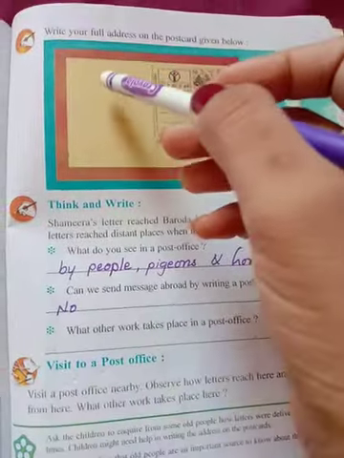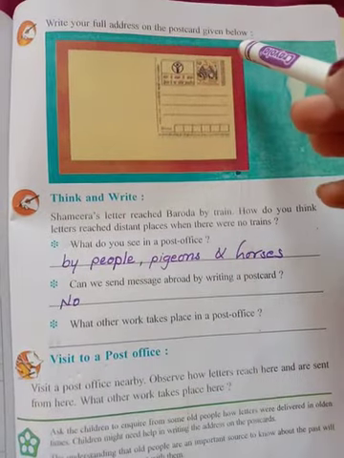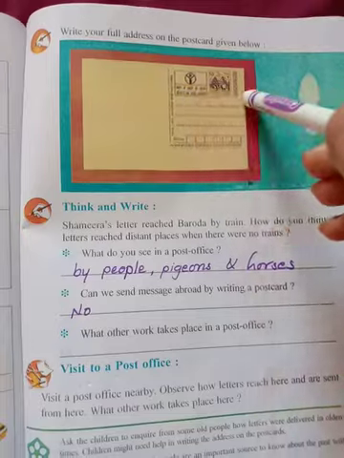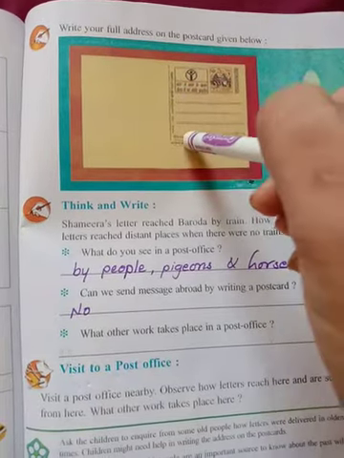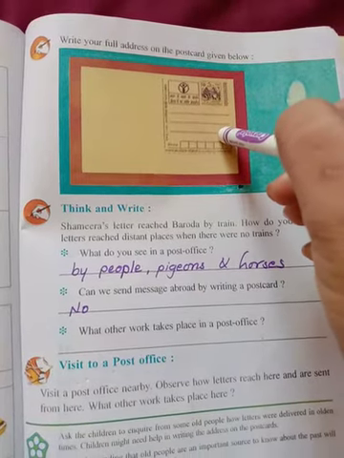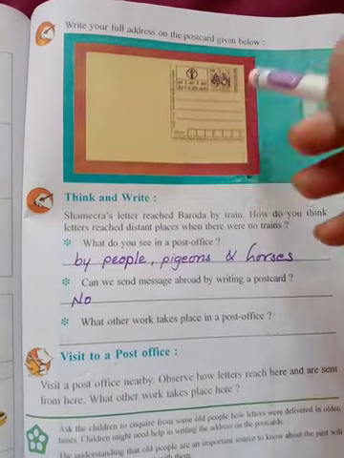Here, write your full address on the postcard given below. Here one postcard picture is given. Here you have to write your address, here the pin code, and on the last line over here your village name. Okay, with district and taluka.